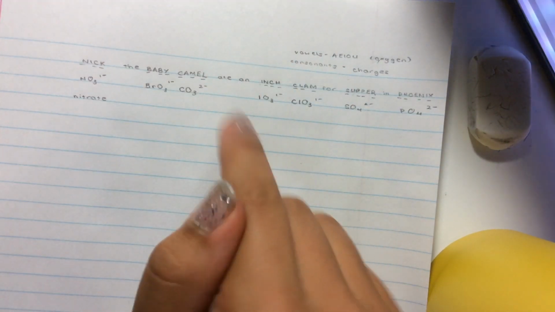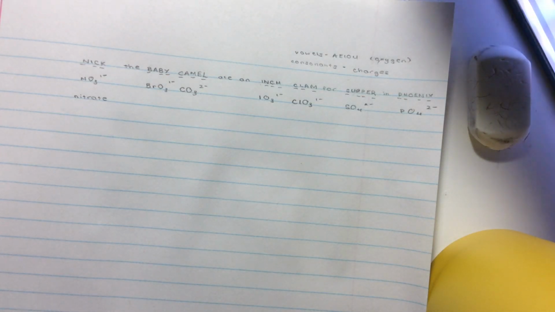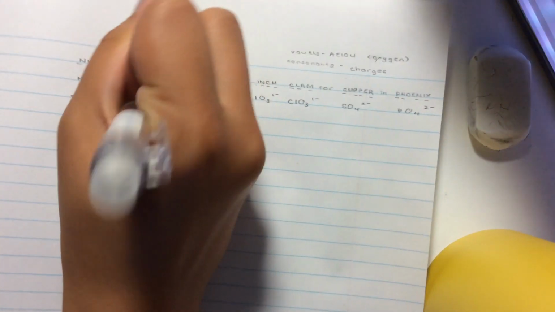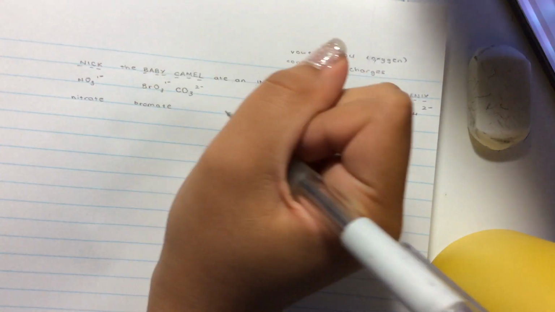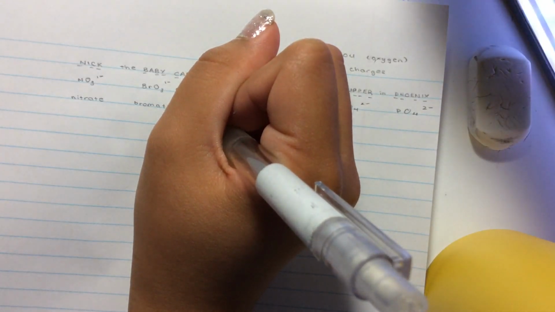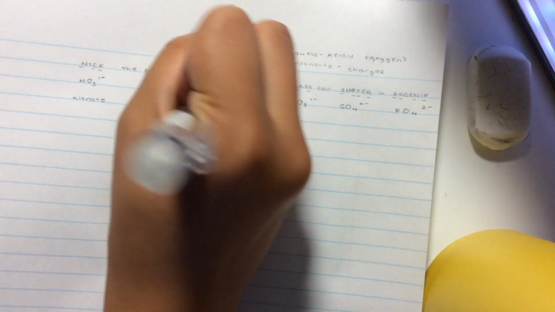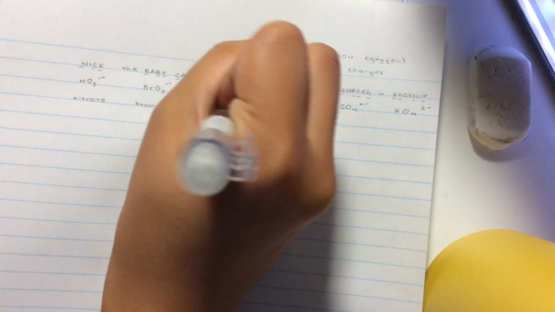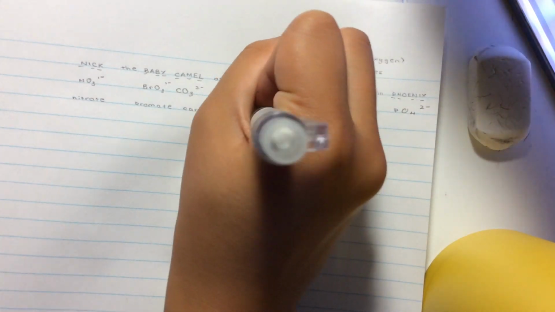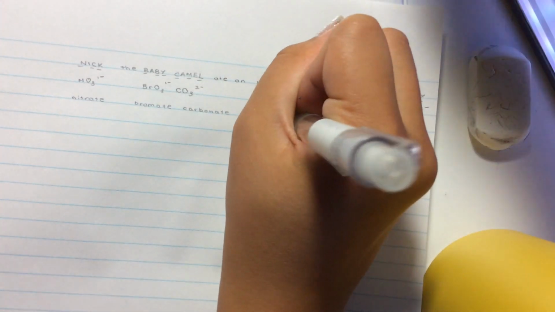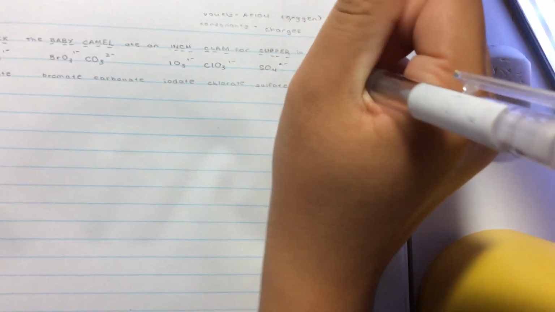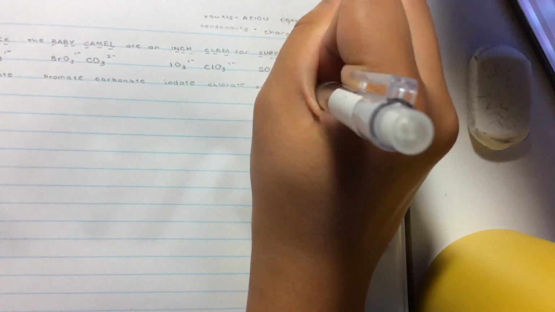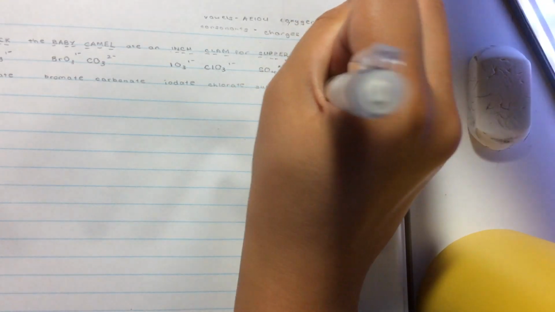These are all the ones with the suffix ate. This one is bromate. This one is carbonate. Iodate, chlorate, sulfate, and then PO4 2 minus, this is phosphate.